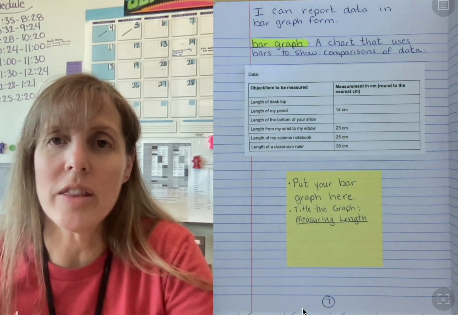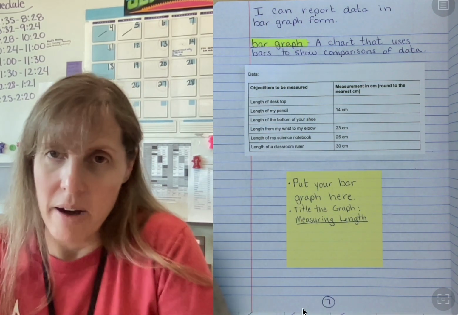Important term today, bar graph. Say it with me, bar graph. It's a chart that uses bars to show comparisons of data.